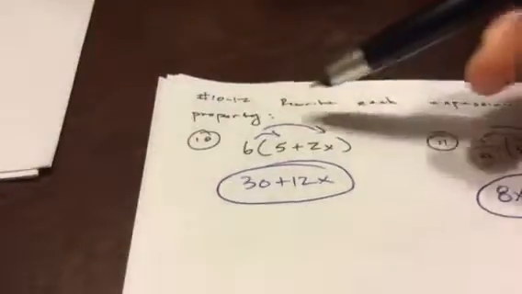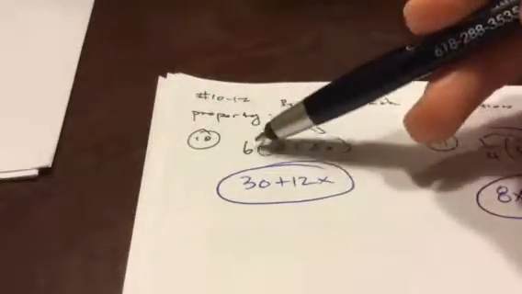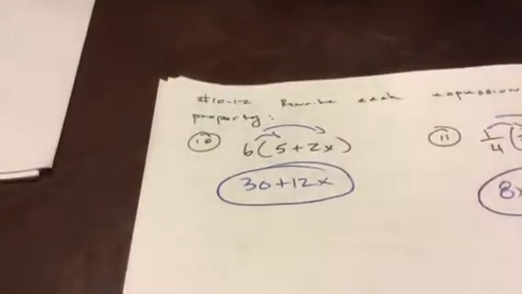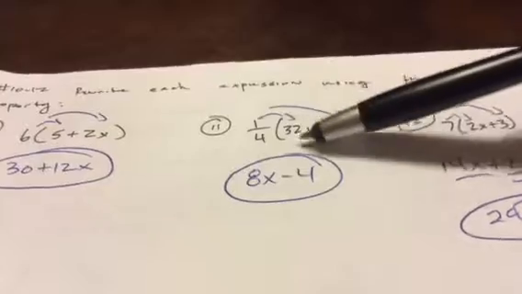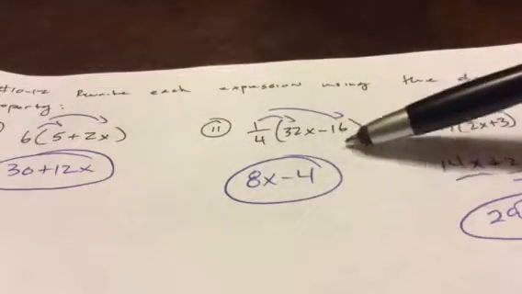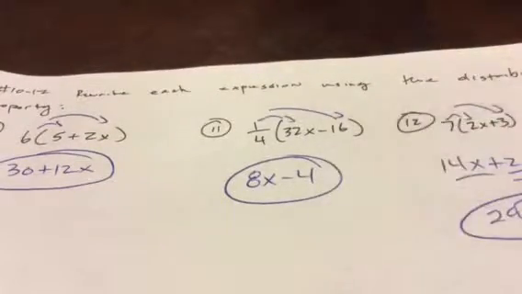Alright, going on here to the second page. Second page is all about that distributive property. Rewrite each using the distributive property. Just simply do 6 times 5, which is 30, plus 6 times 2x, which is 12x. This next one here, take a fourth of 32x, that's 8x, minus 1/4 of 16 is 4.